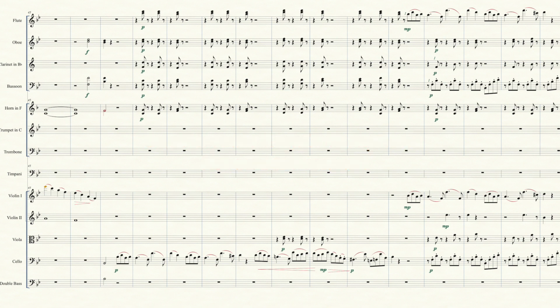It's a very simple, very bright sound, constructed by using the full woodwind ensemble plus the horns. Let's look in a little more detail. I've chosen to use oboes in thirds, and the flutes doubling the oboes an octave higher. That combo, oboes and flutes, always gives a nice bright sound.